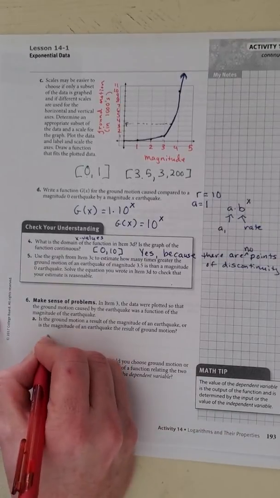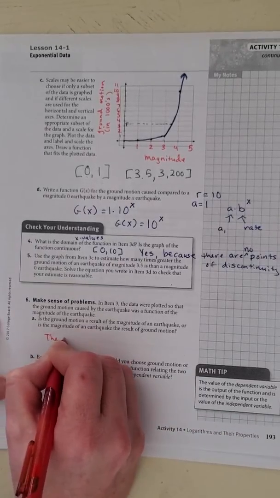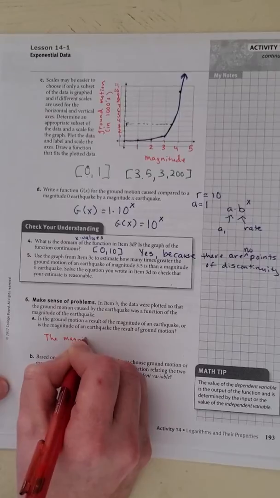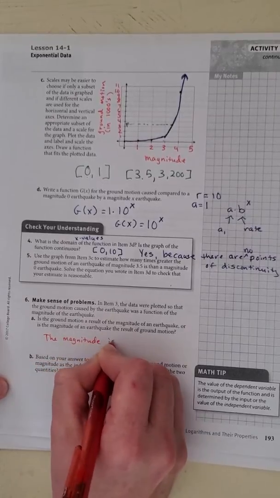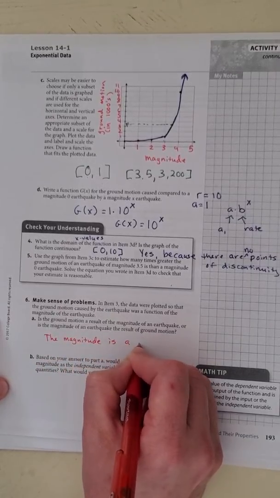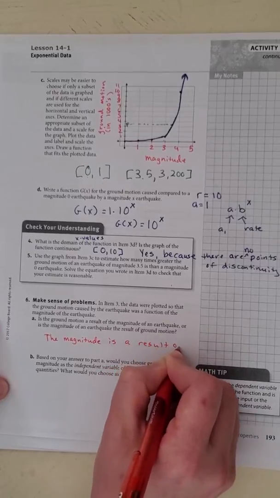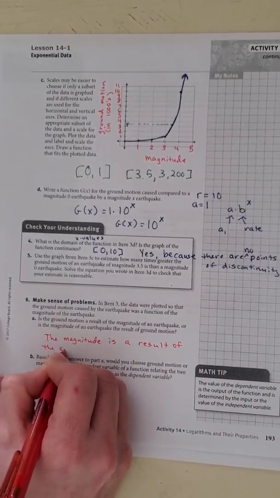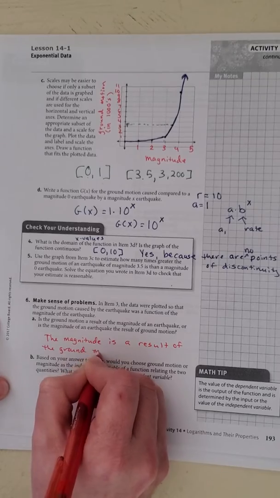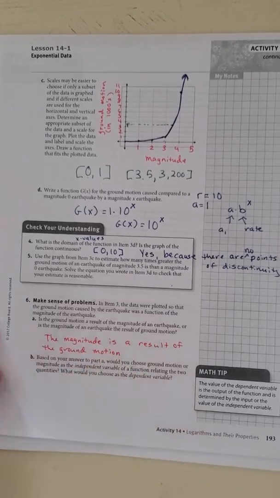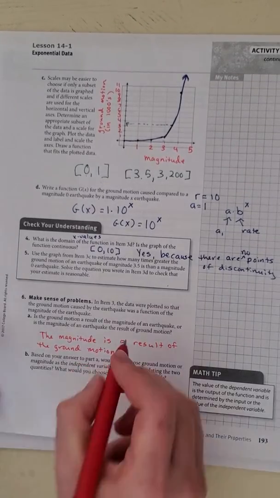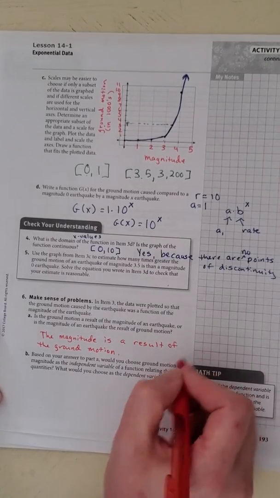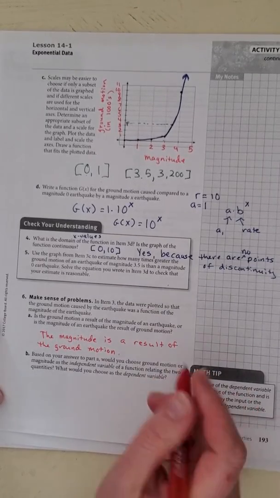And so we would say the magnitude is a result of the ground motion. And the reason that the magnitude is a result of the ground motion is that we can't assign the magnitude until we see how much the ground moves.